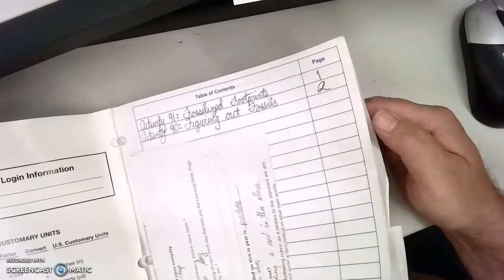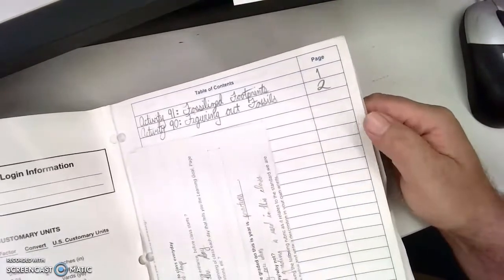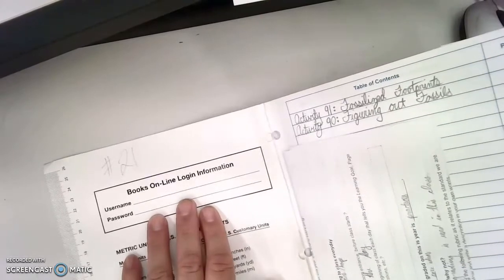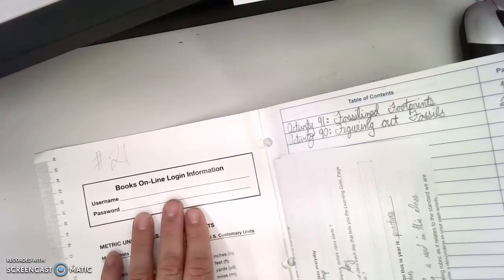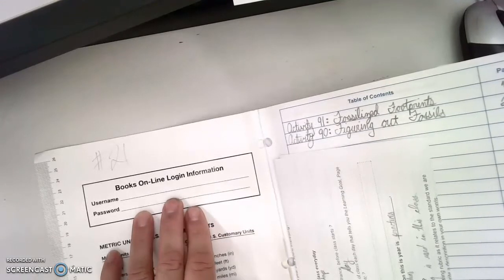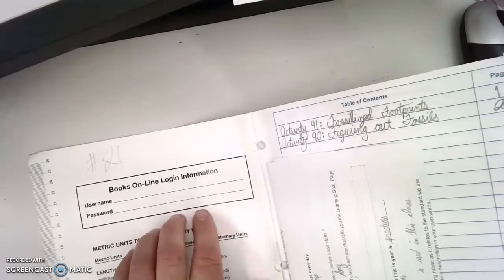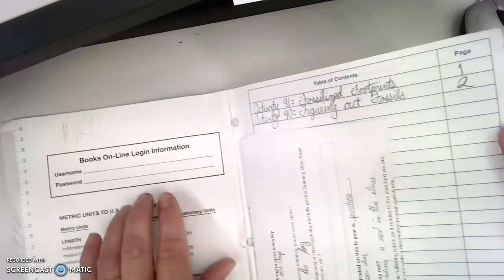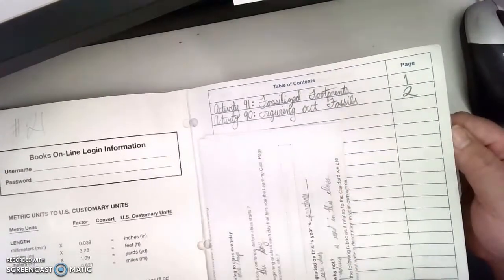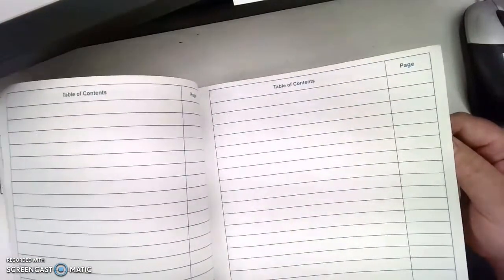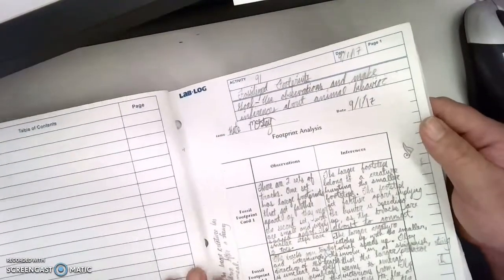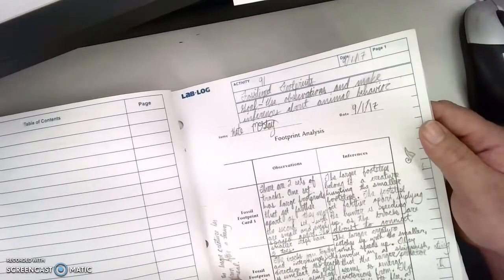You don't need to worry about the username and password for your online book. I'm going to talk about that in a few days, on how you're going to access your online book. So, table of contents, kind of up to you. You can flip through, there's a couple table of contents, and then we'll start the activities.